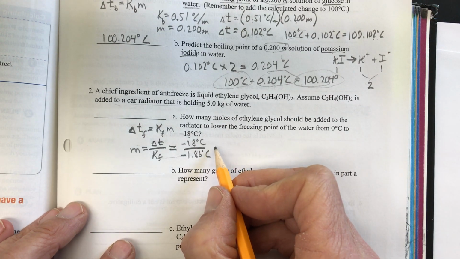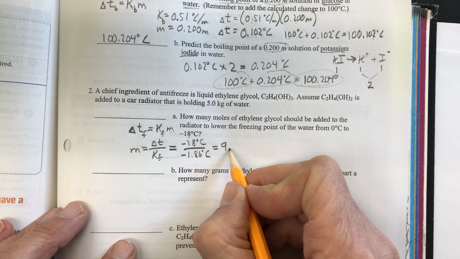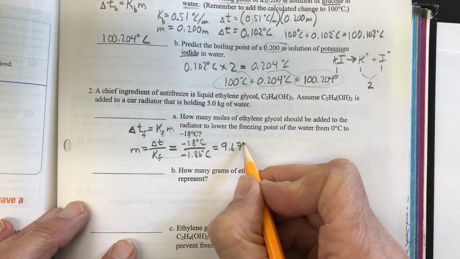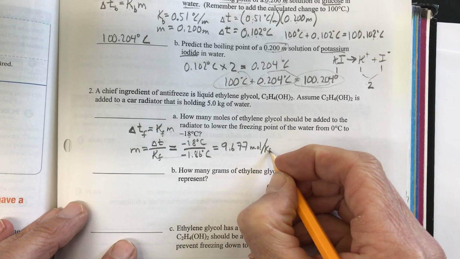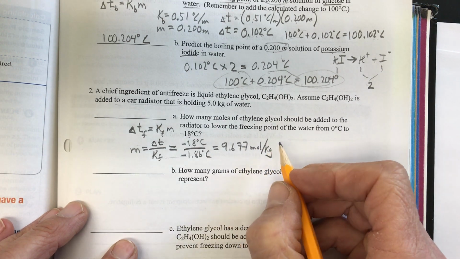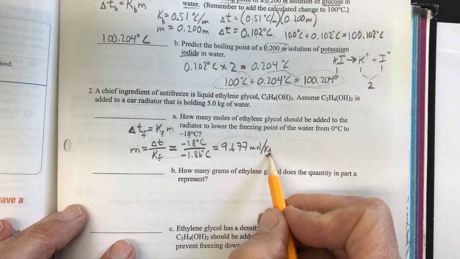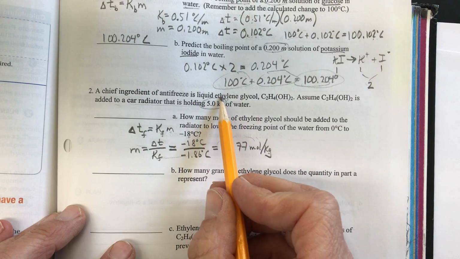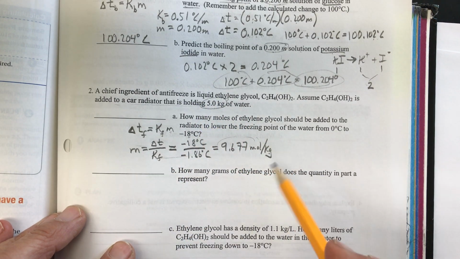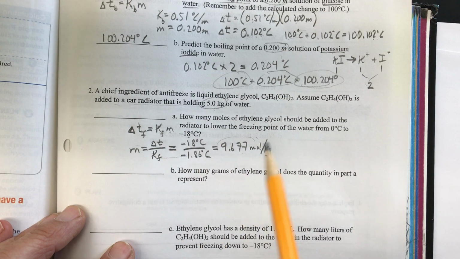Okay, so when we do that calculation, we find that it is 9.677 moles per kilogram. Now, that's how many moles you would need in 1 kilogram. But they said how many kilograms? 5 kilograms. So how many moles will I need to get 5 kilograms of water to change by 18 degrees?